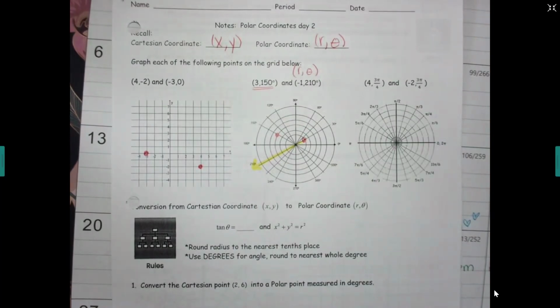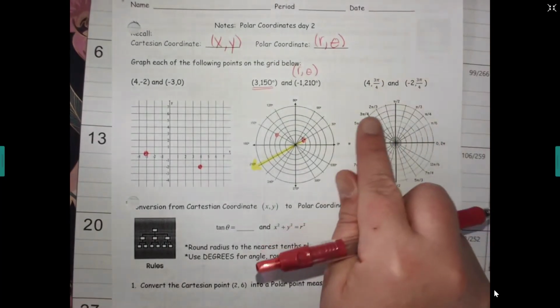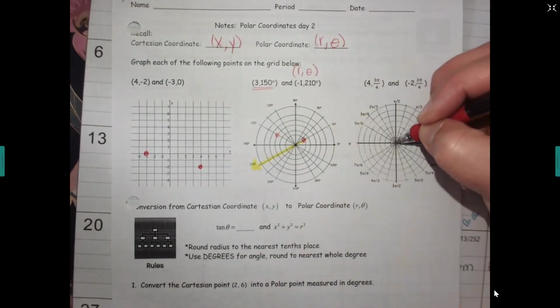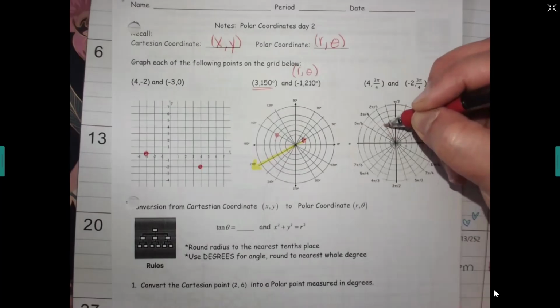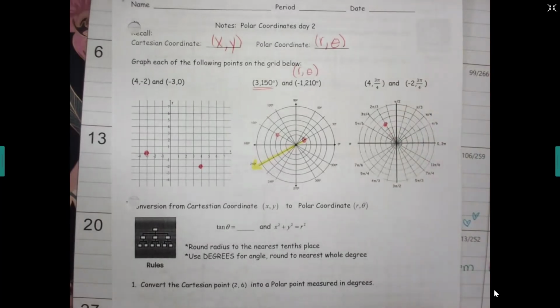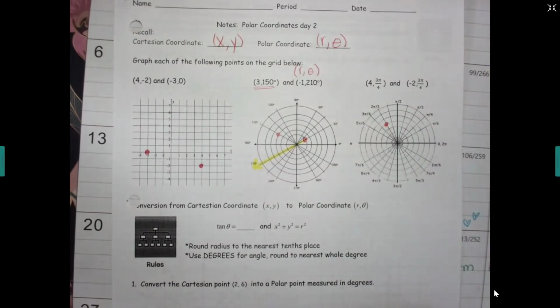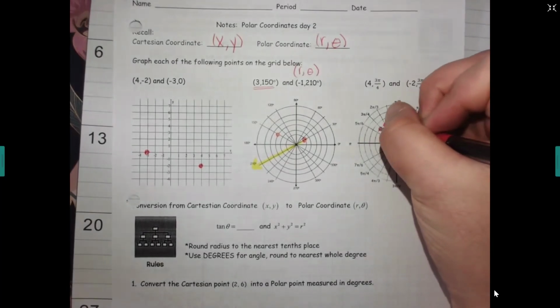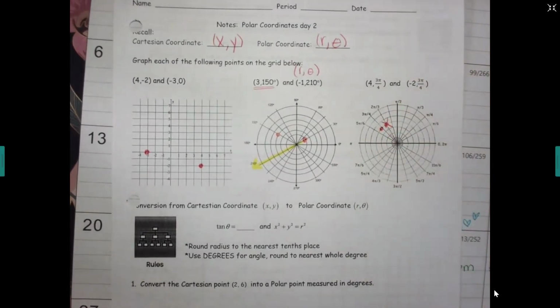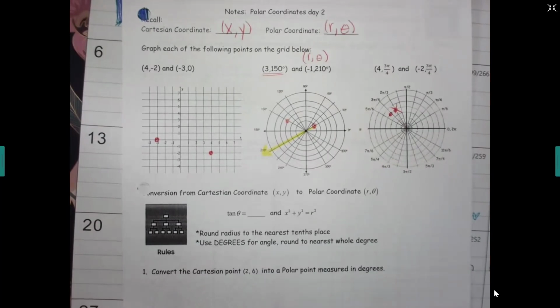Same thing. This time we're in radians, but it's the same idea. I want 4, 3 pi fourths. Then I'm going to find 3 pi fourths, and I'm going to count out to the 4th ring. So 1, 2, 3, 4. For -2, 3 pi fourths, oh crap! I put it on the wrong one. Should be right there. Not this point, that point.